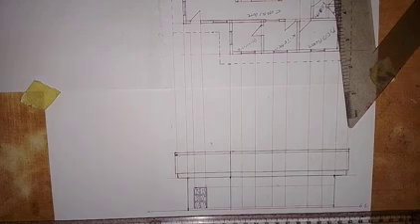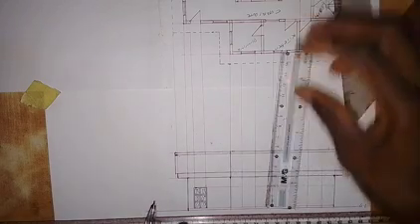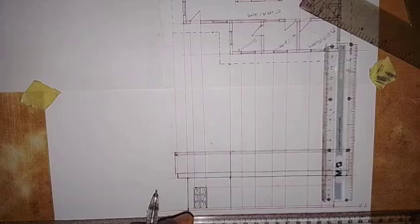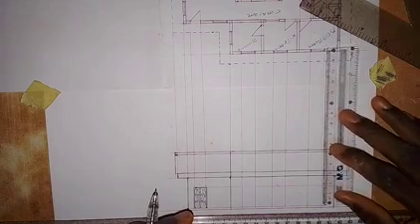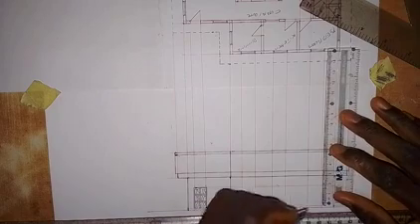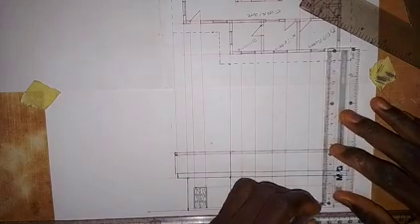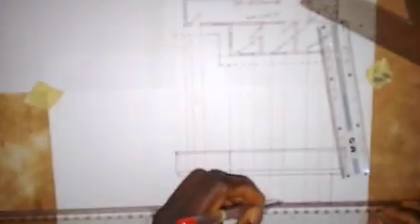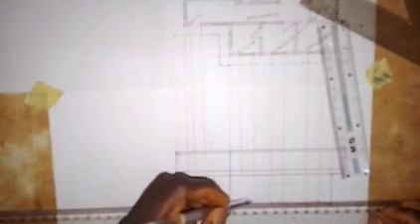We are just going to take the height. The height is 18 millimeters. Let me check again. Yeah, 18 millimeters. So we take a measurement of 18 millimeters down. This is 18 millimeters. Then we draw a horizontal line. I'll just take it like this, just for the windows alone. All right, so we have this.